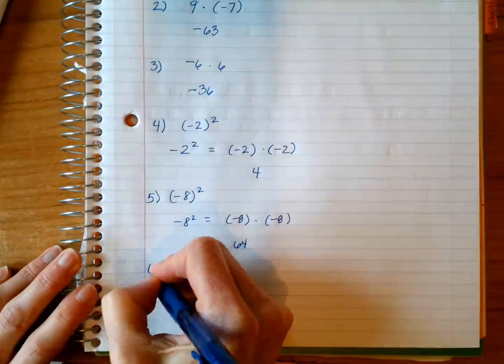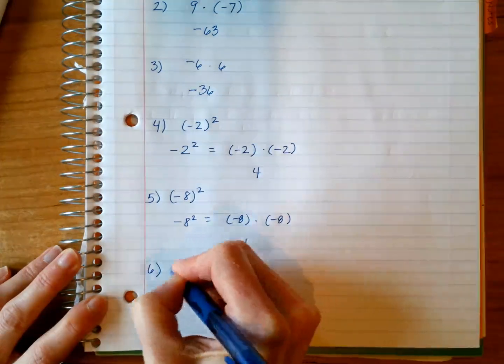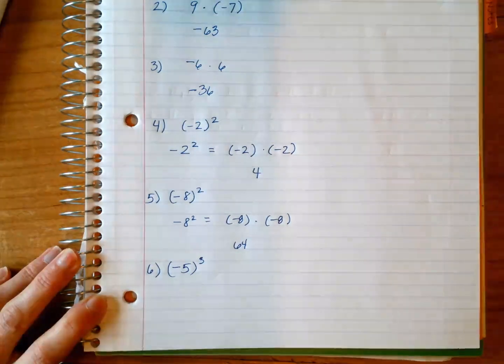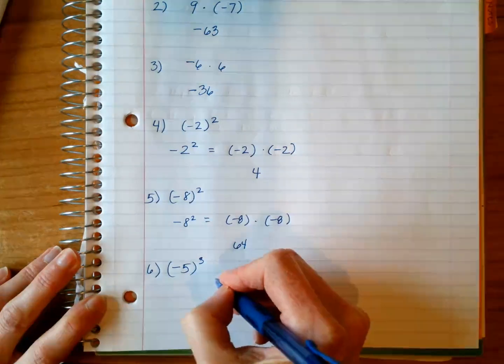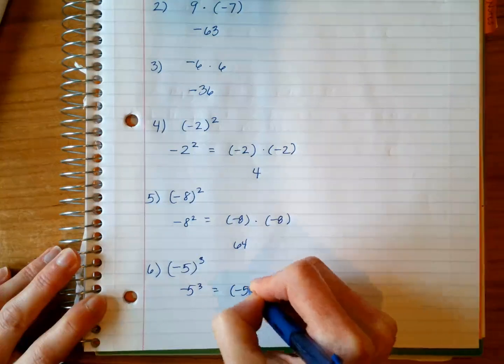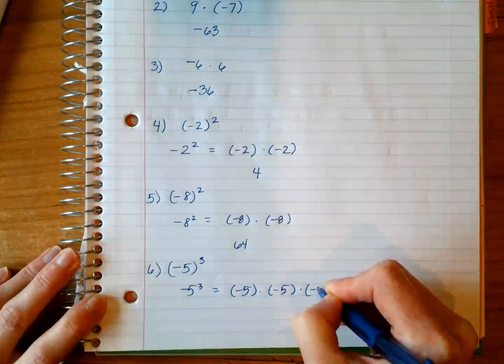And then what happens when you have the case where it's not just squared, but it is cubed. Going back to our lesson from 11.3, you're simply going to write out the entire equation and then solve it one step at a time. So this is going to be a multi-step equation. When we write this out, you end up with a -5 times a -5 times a -5.